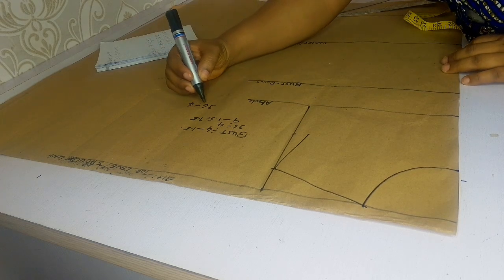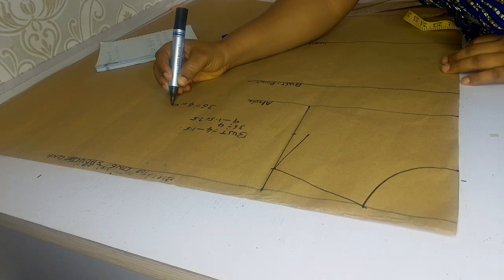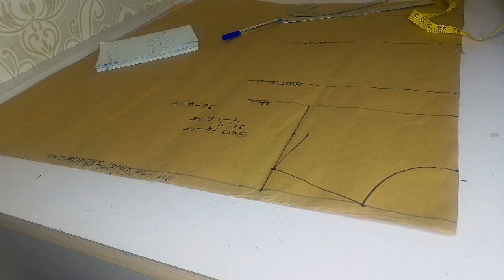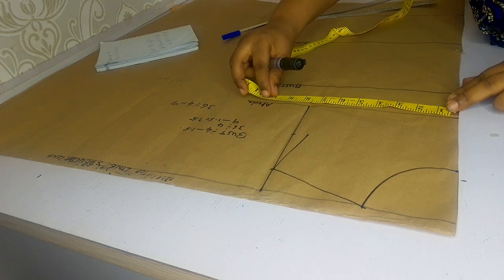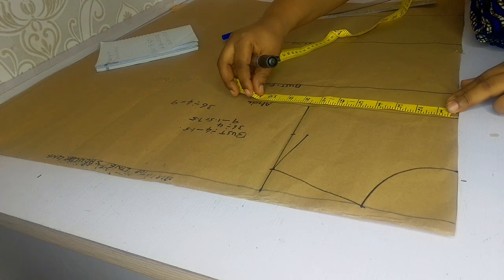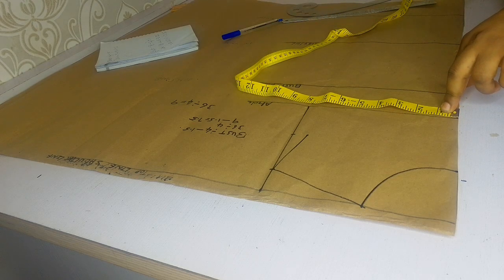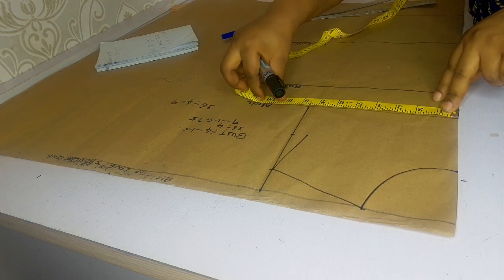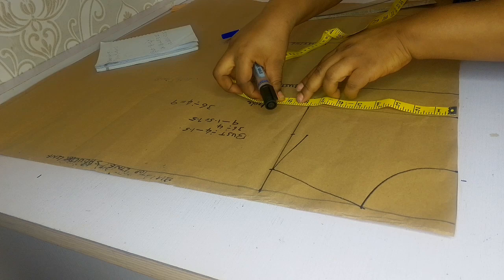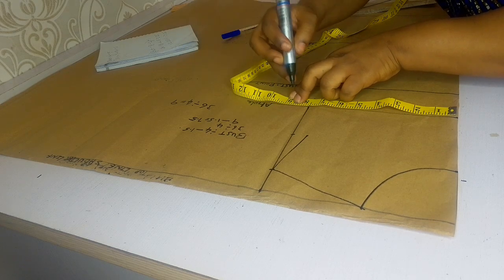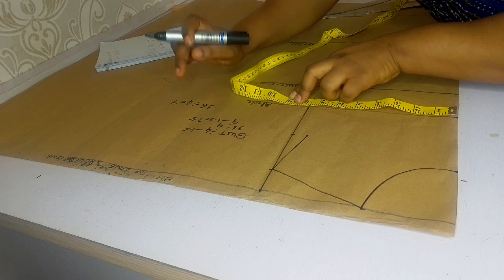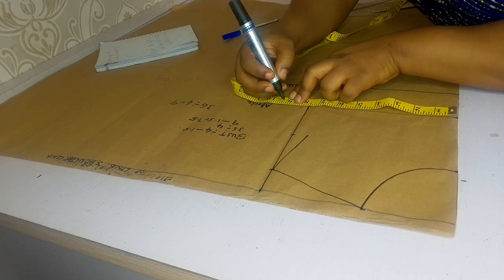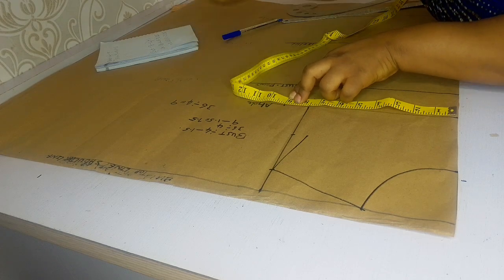So 36 divided by 4 will give us 9. Now our bust measurement here is 9, because we have divided our bust circumference, which is 36, by 4. Now we'll mark our 9.